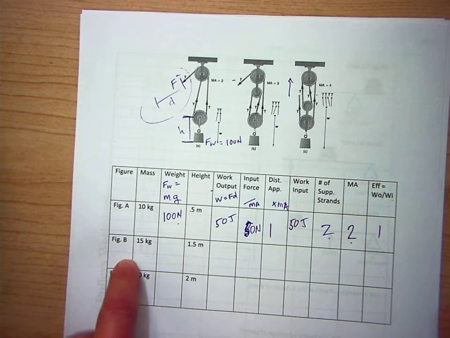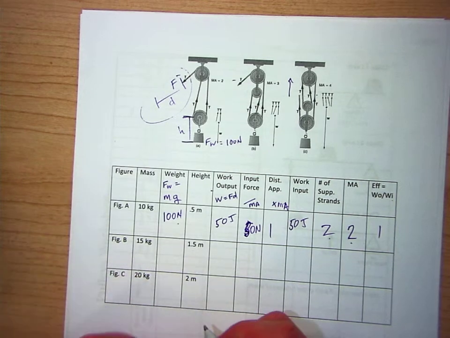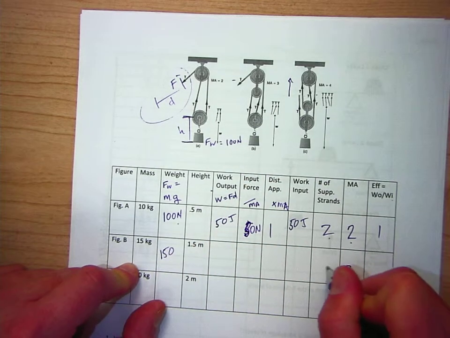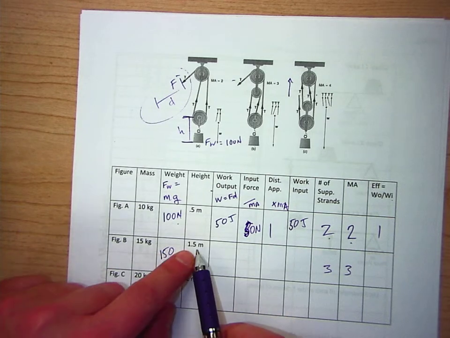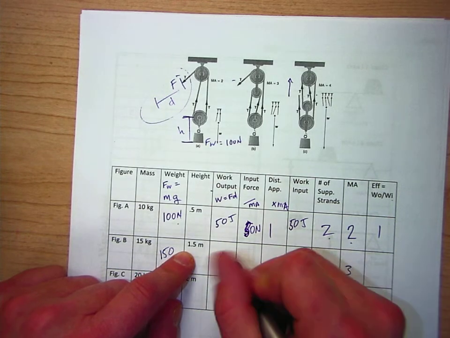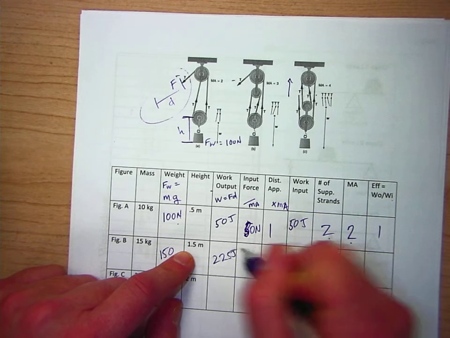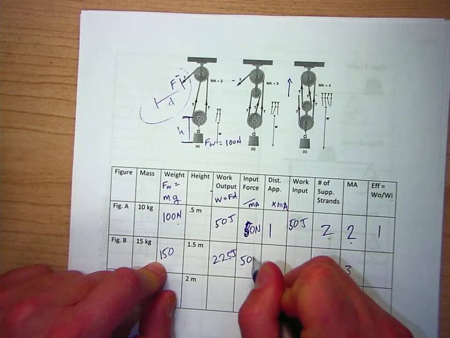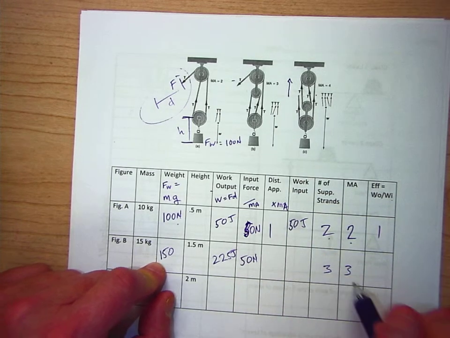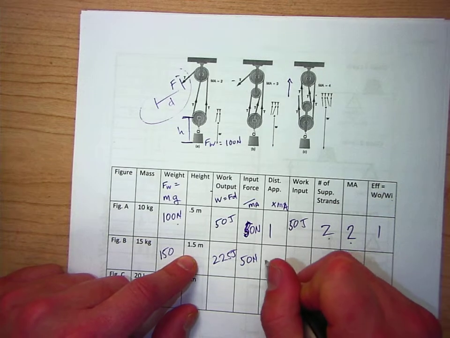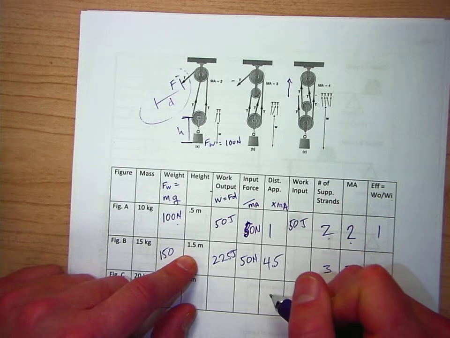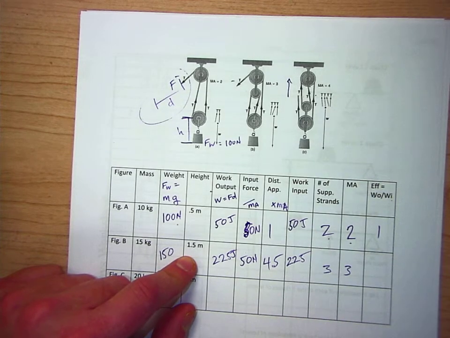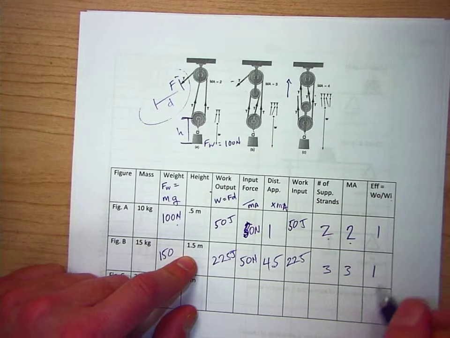Let's go ahead and try B. If you want to pause it right now, go ahead. But here's figure B. We're going to have a weight of 150. We have 3 strands, so it's 3 mechanical advantage, 3 supporting strands. I move it 1.5 meters, which means I have 225 joules of work. My input force would be divided by 3, so that'd be 50 newtons. And then the distance I have to move it is times by 3, so that's going to be 4.5. So my input work would be 225. Work output divided by work input would be 1.